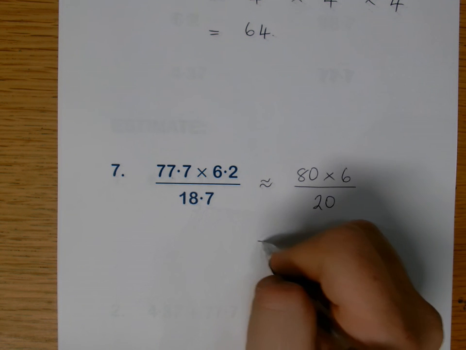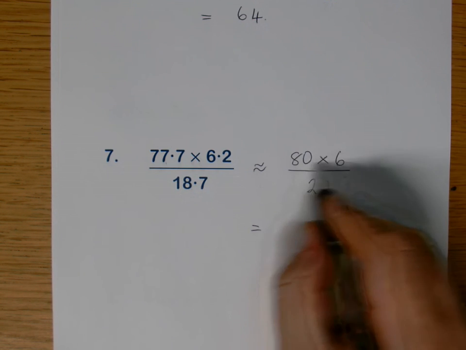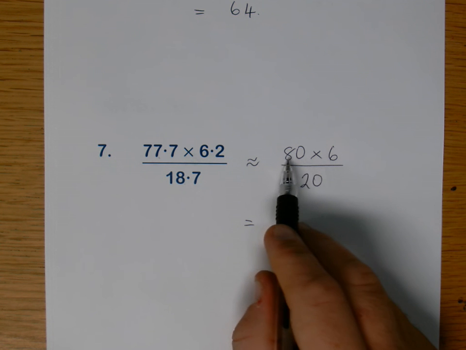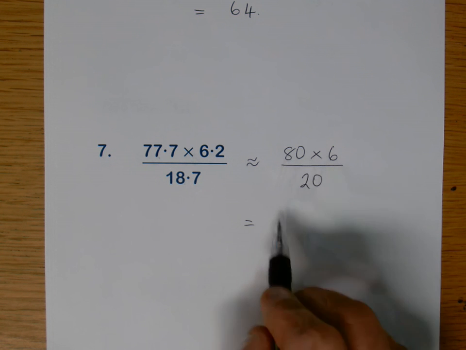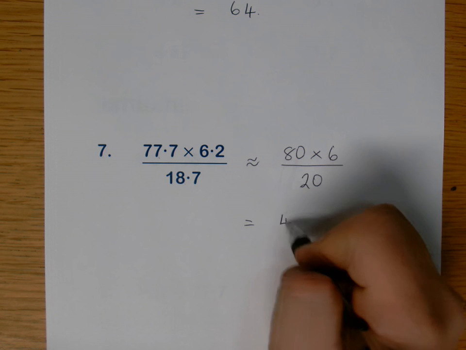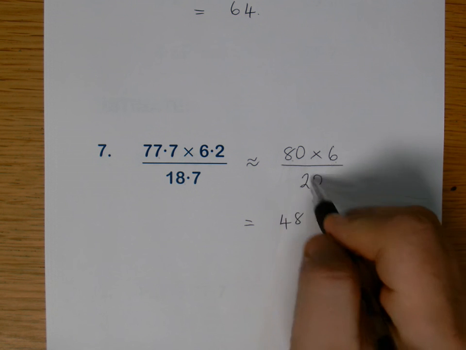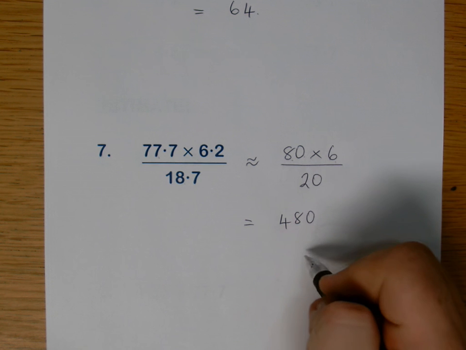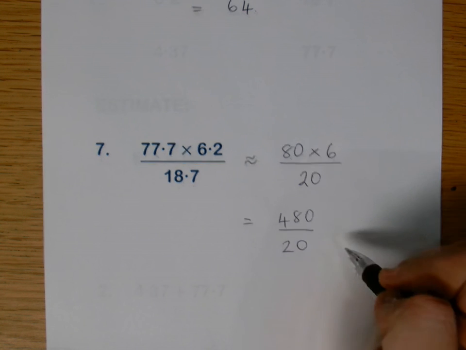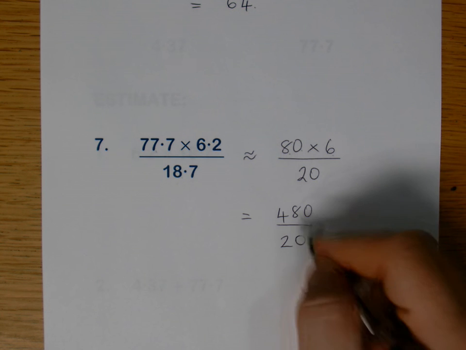So then you can work these out. You might want to multiply the top first, that would probably be sensible. So 80 times 6, well 8 times 6 is 48, add the 0 is 480, divide by 20.